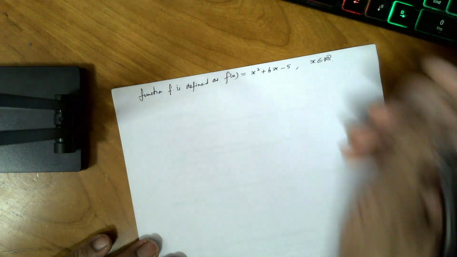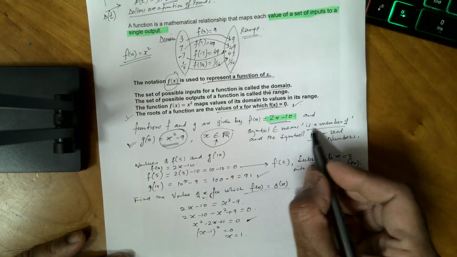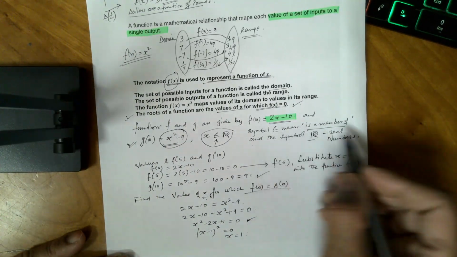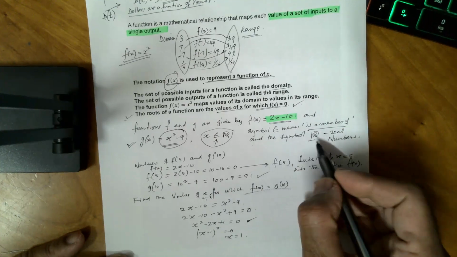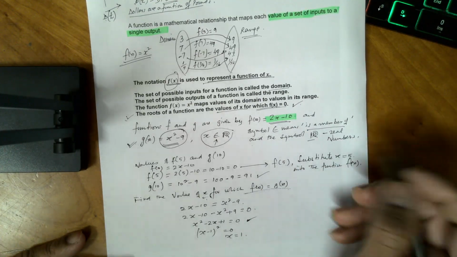Remember I explained to you this one here: the symbol means is a member of, and the symbol R is the real numbers. So it's a member of real numbers.